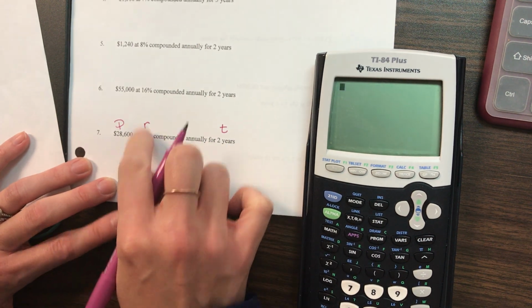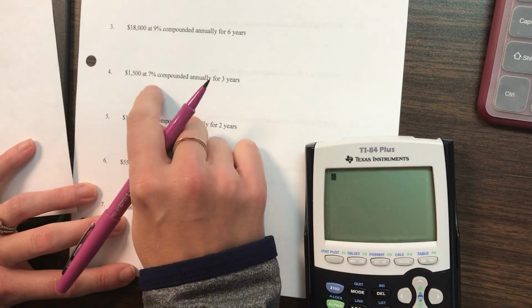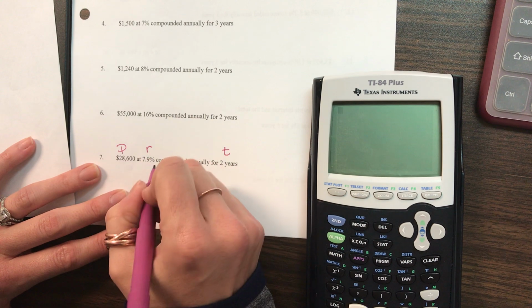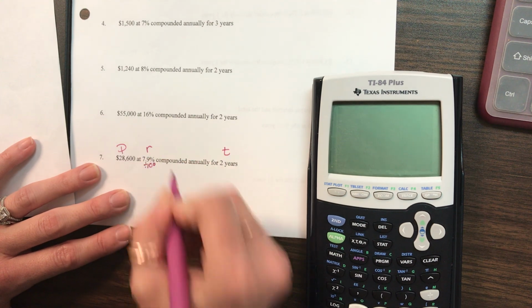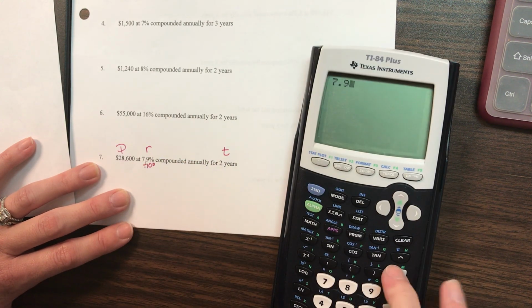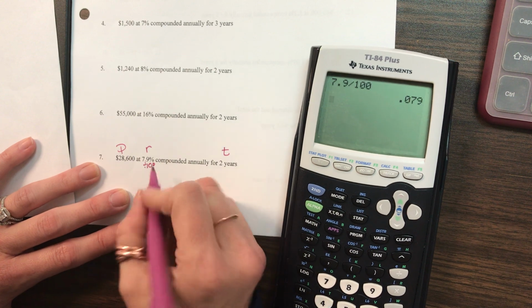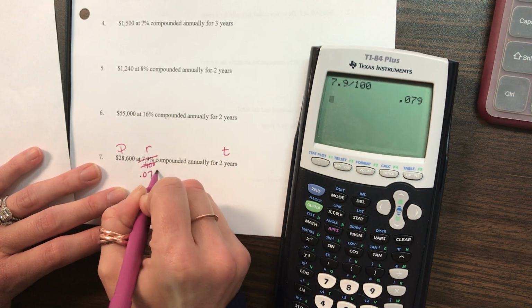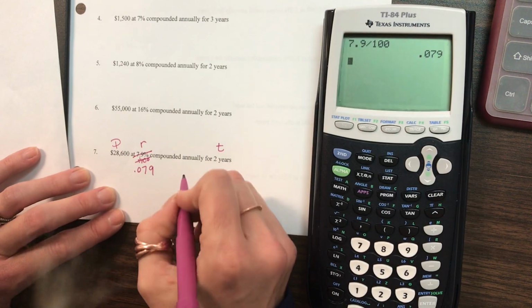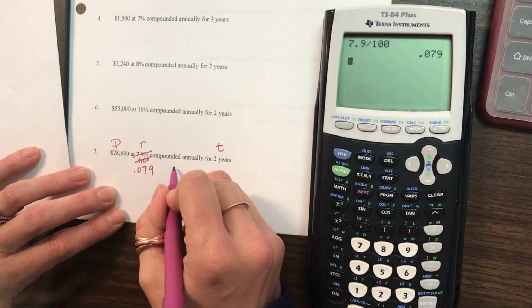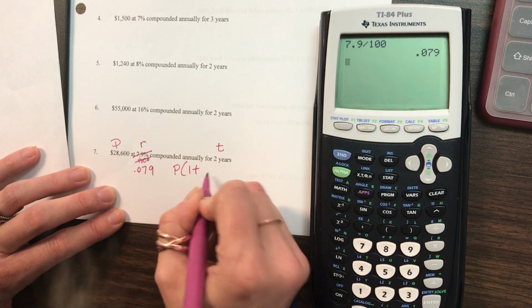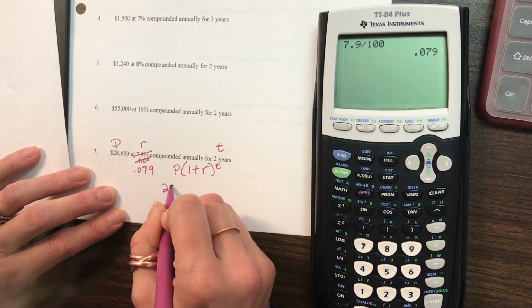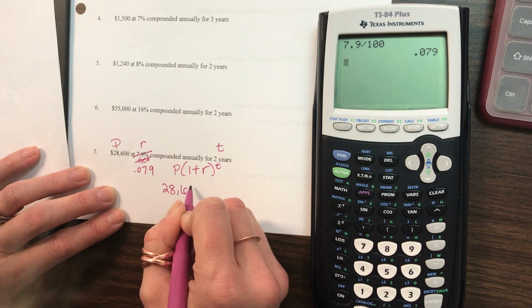So the one thing I need to change, and if you want, I would go through and go ahead and divide all of those by 100 so you don't forget. So 7.9 divided by 100 is 0.079, and that's the number I need to use. I've got my formula. Now I'm going to fill it in with my numbers they gave me on this problem.